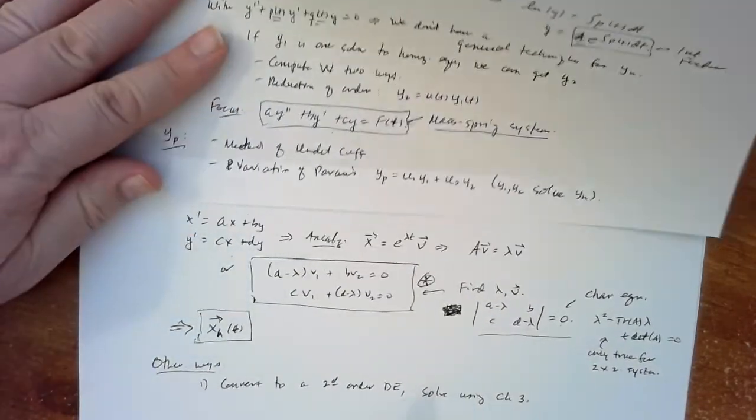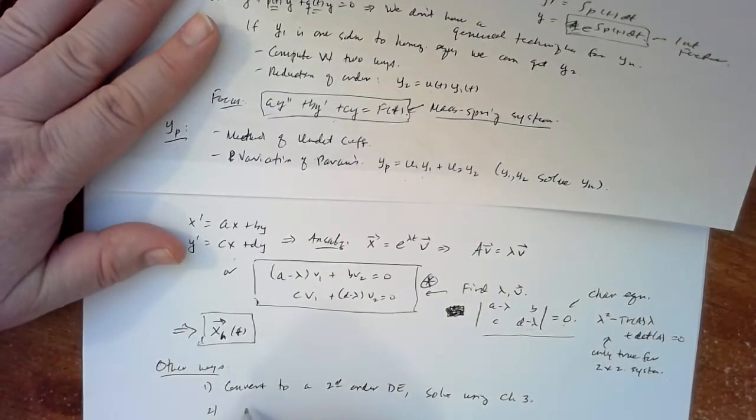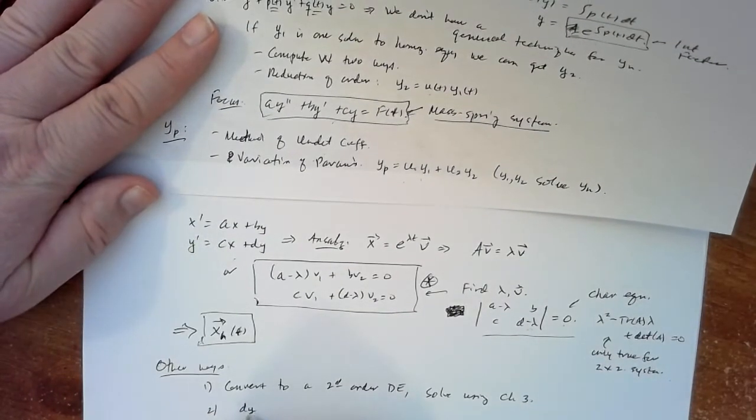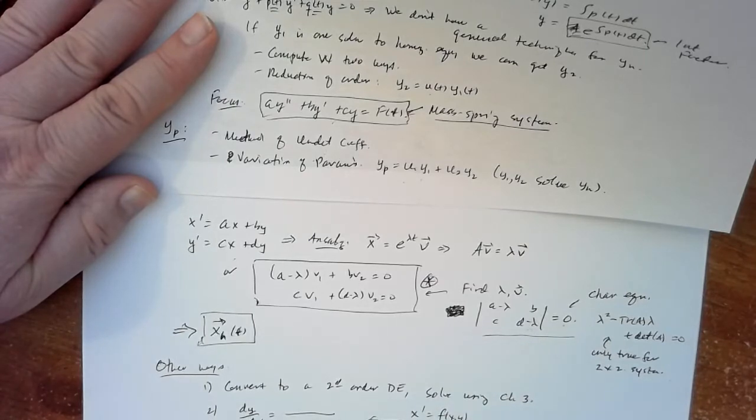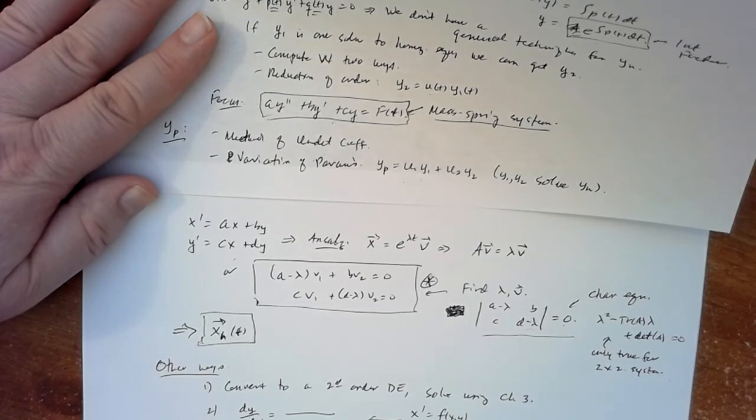And of course, there's also, if you write dy over dx is equal to, I lost my notation here. x prime is f of x, y, y prime is g of x, y. Then you could compute dy over dx as dy over dt divided by dx over dt.